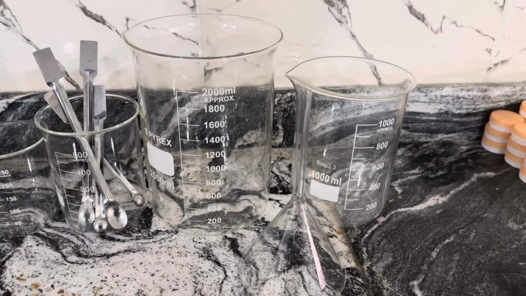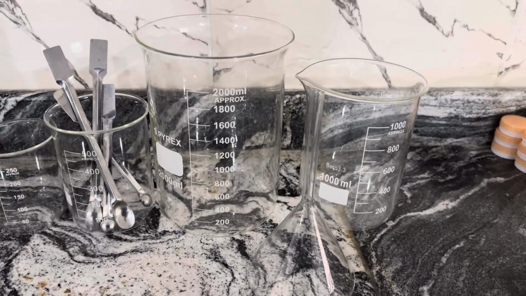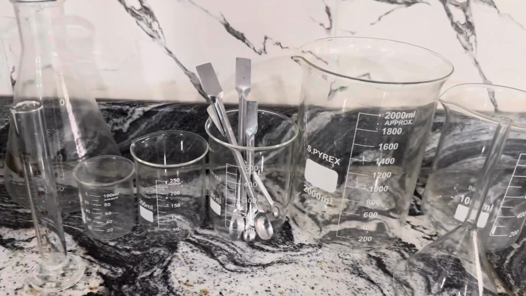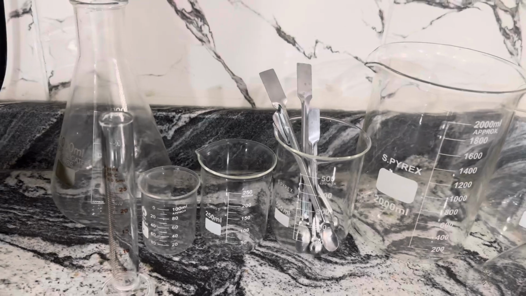Hello everyone, today I want to show you some important apparatus which is used in the lab.